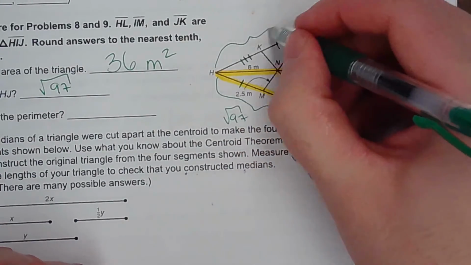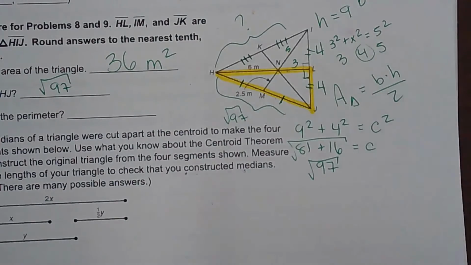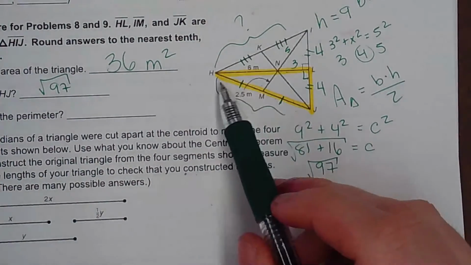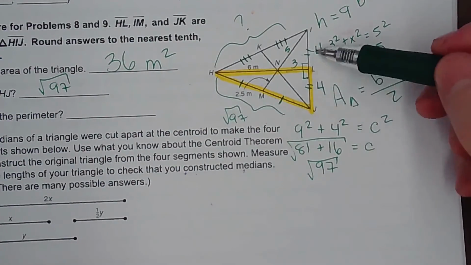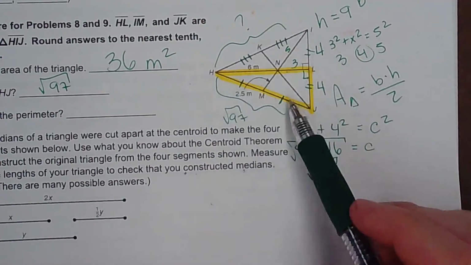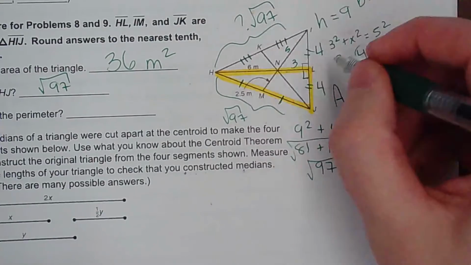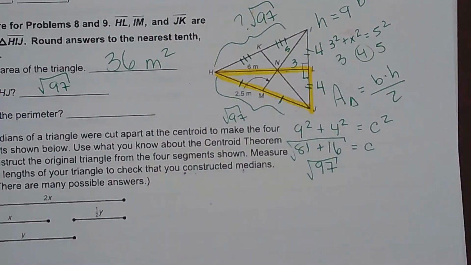How do we find this side length? Because then we can add them all up. It's also root 97. Why is it also root 97? Because this triangle is congruent to this triangle. These sides match up. This shared side matches up. So by CPCTC, these two sides must match up. What kind of a triangle must this be? Isosceles. So the perimeter is root 97 plus root 97 plus 8. 8 seems like kind of an oddball here, but we'll accept it.